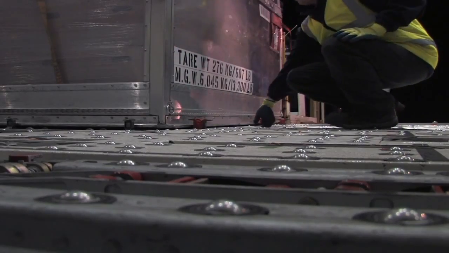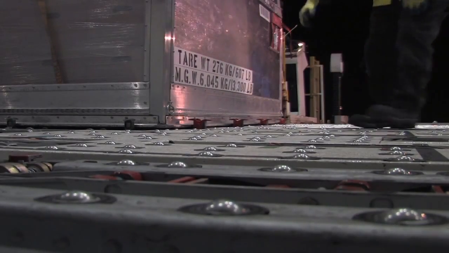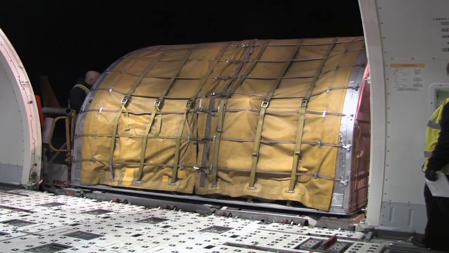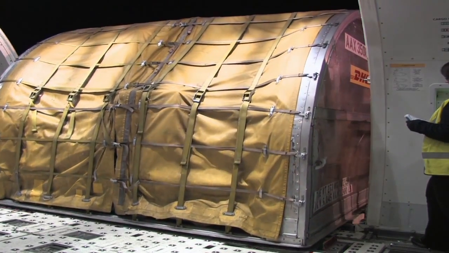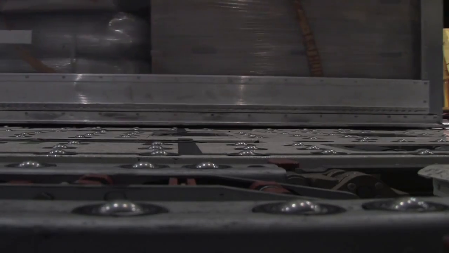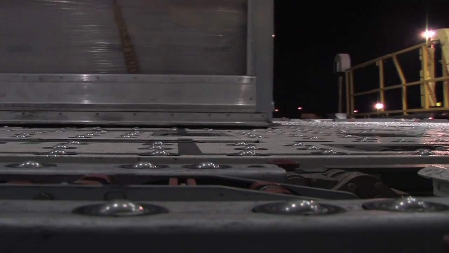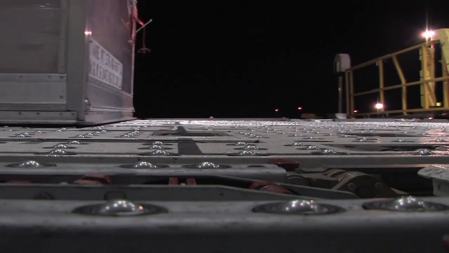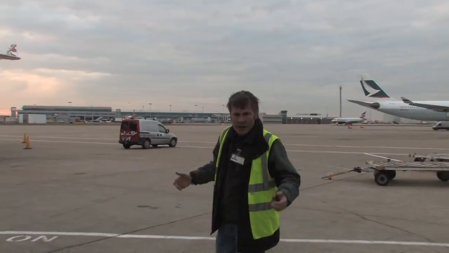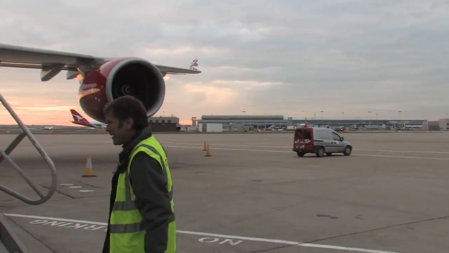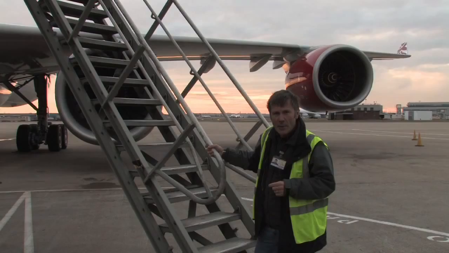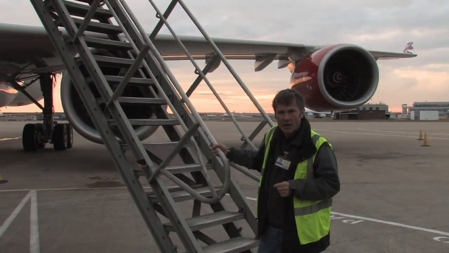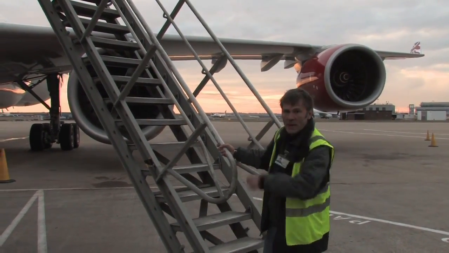So, to ensure safety is not compromised, it's vital that everybody involved is aware of these restrictions and understands that seemingly minor changes to the load may put the aircraft outside of its envelope. Right, so now we've covered the science bit, come with me and let's take a look at how we can load this particular aircraft, starting with the upper deck.